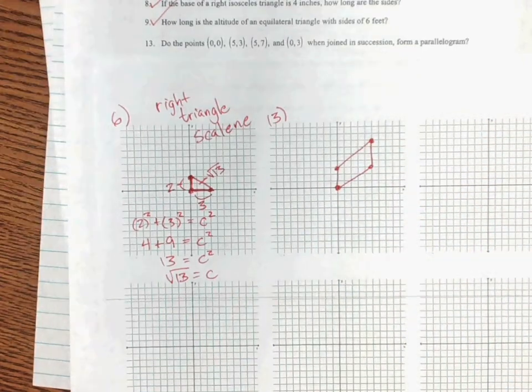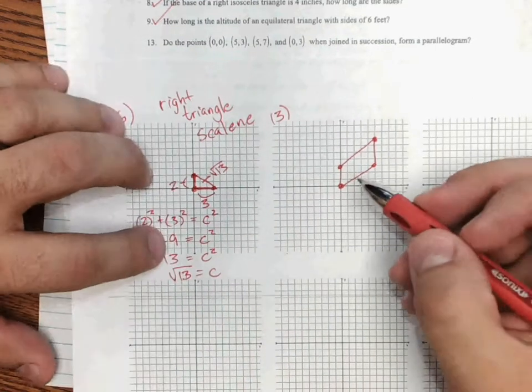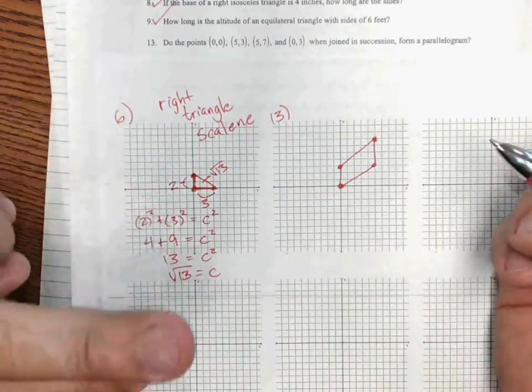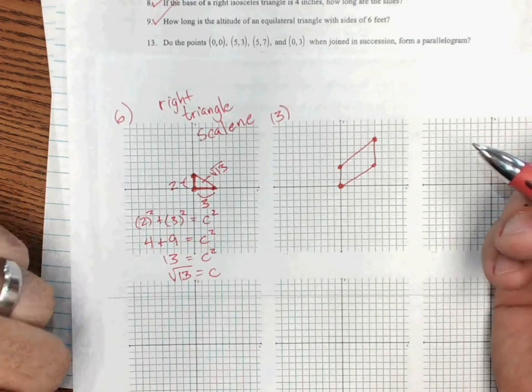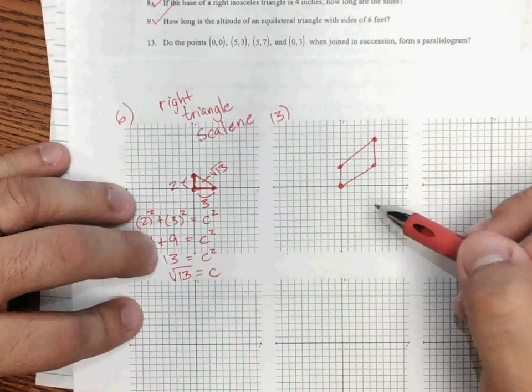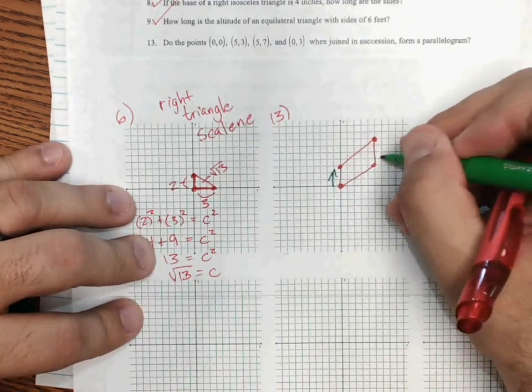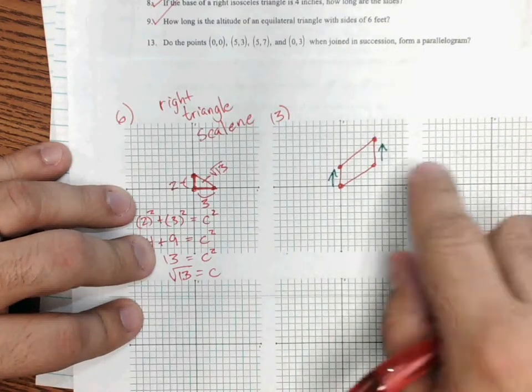Okay, so does that create a parallelogram? It's close. It's definitely close. We have to look at the rules for a parallelogram, which means that it has 2 pairs of parallel sides and 2 pairs of sides of equal distance. The easiest one to do in this case is to find out if the sides are parallel. Well, these 2 sides, the vertical ones, obviously are, because they're both vertical.